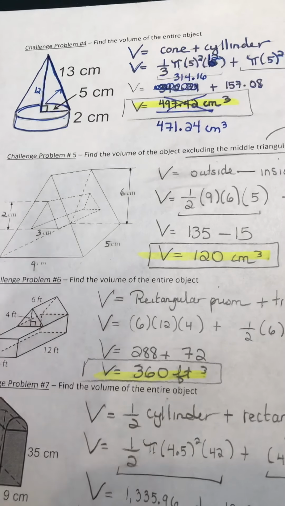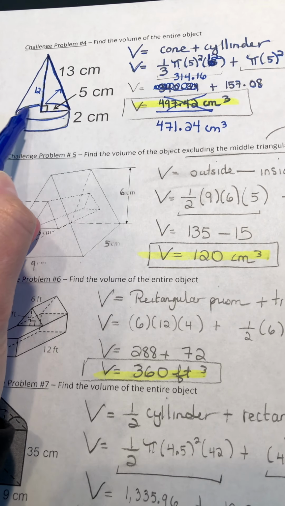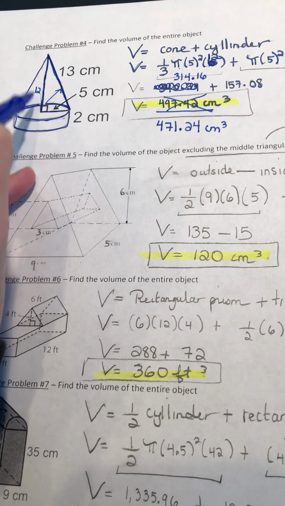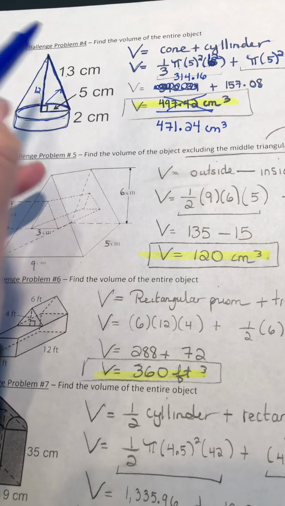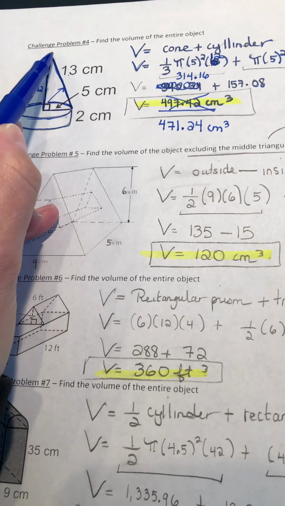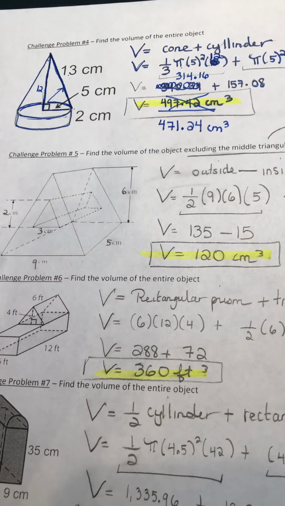So this answer is actually off a little bit. Just make sure you're understanding area of the base times the height. I want this number 12, not the 13. The 13 is going to be the slant height, which is what I don't want.